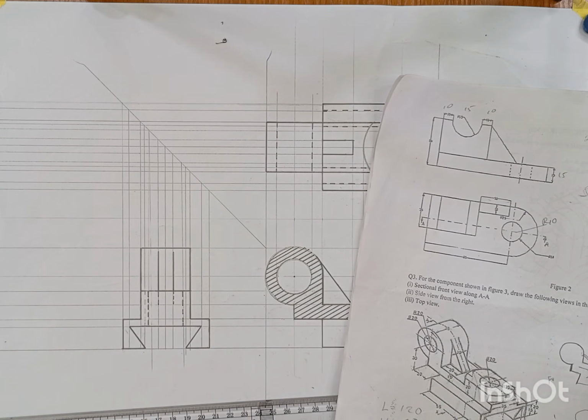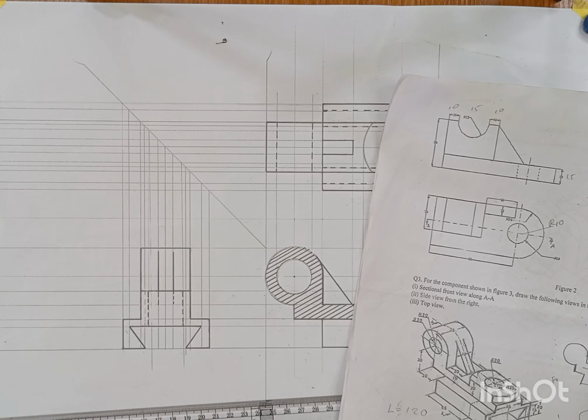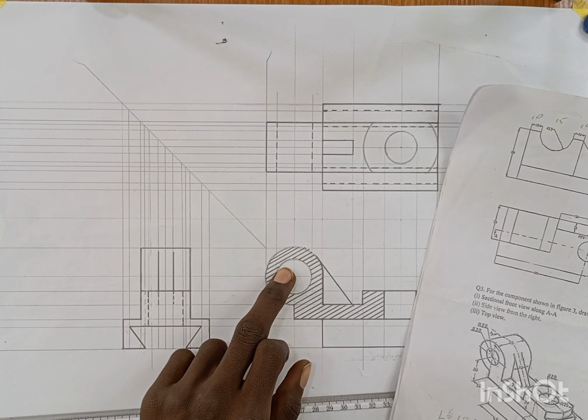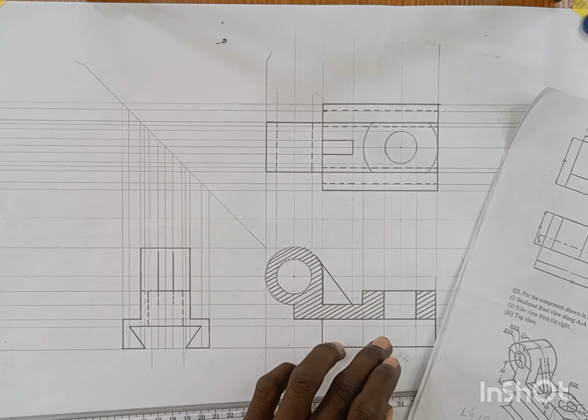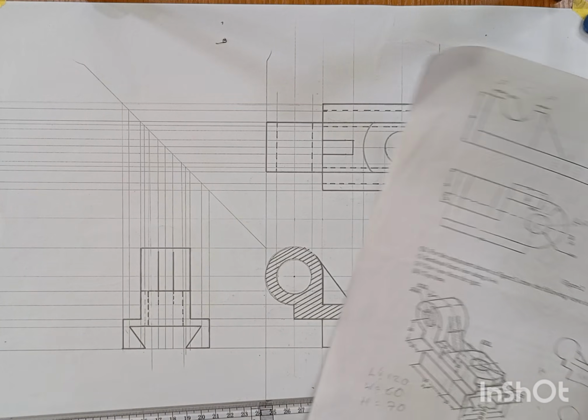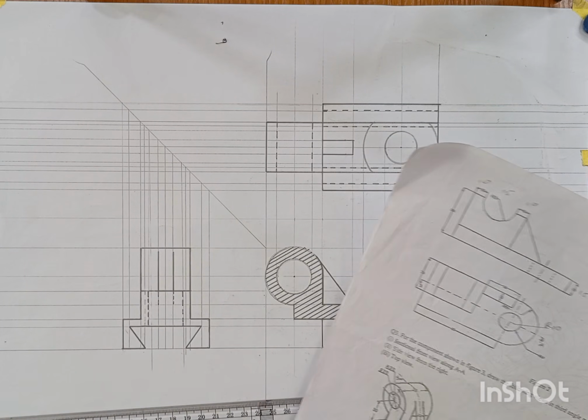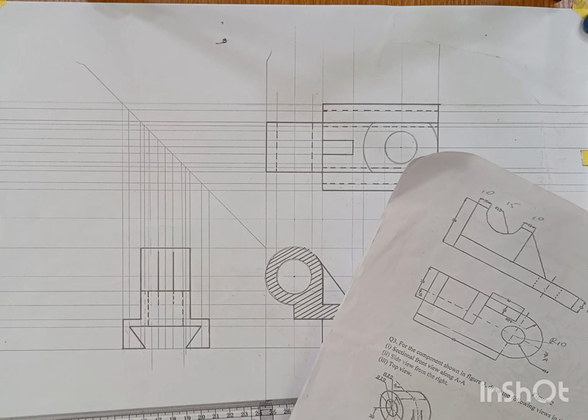Just note that we don't section a hole. Like this hole here, we do not section it. Just leave it because it's a hole. And this hole also is not being sectioned. We just make a straight line. And during sectioning, a hidden line will turn towards a pure seen line, a normal line that can be seen.